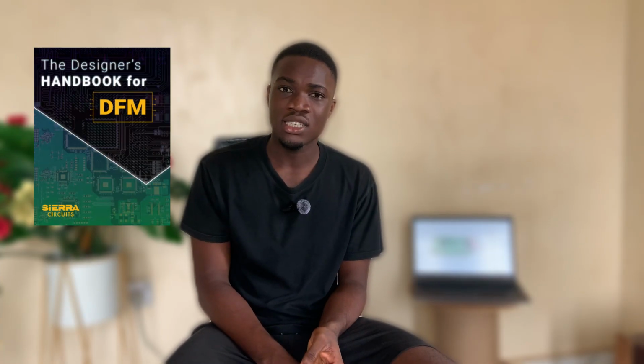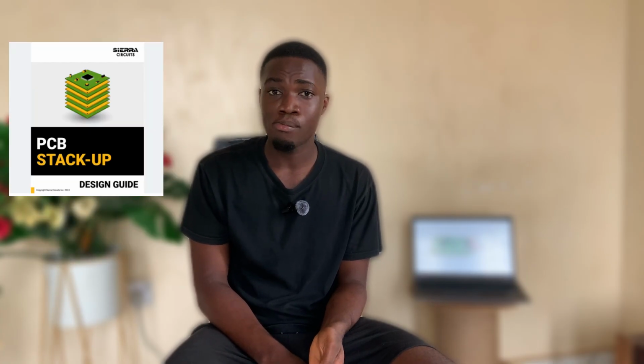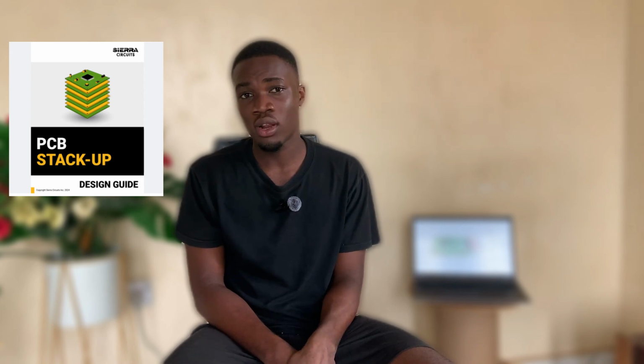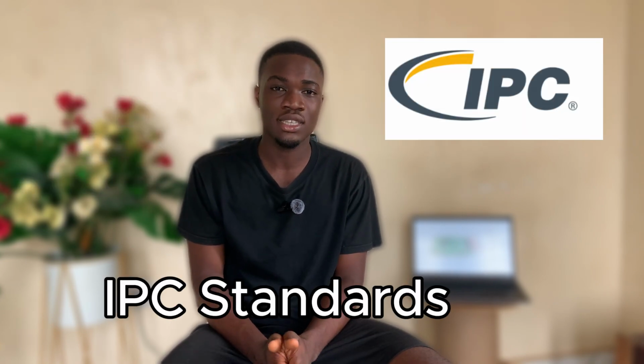However, if you want to take a professional route towards PCB design, either as a career path, or you want to design high-speed boards or boards whereby signal integrity is very important, or you are building a hardware product, PCB design requires you to have knowledge in signal integrity, design for manufacturing, electromagnetic interference, board layer stack-up, as well as knowing the IPC standards.